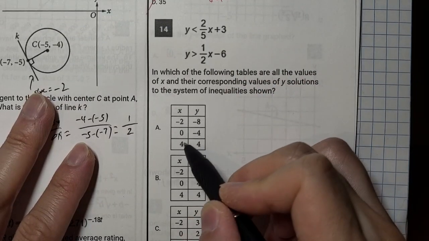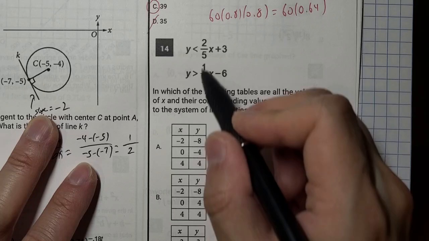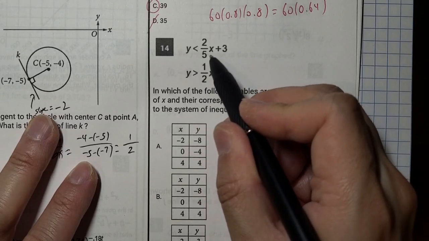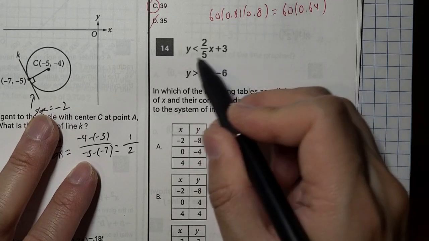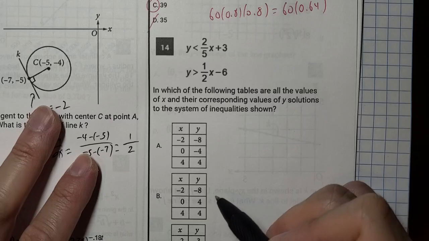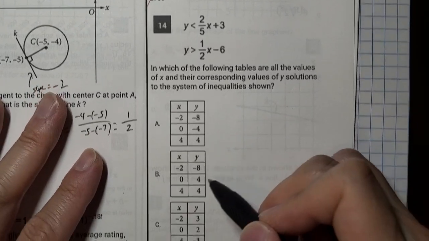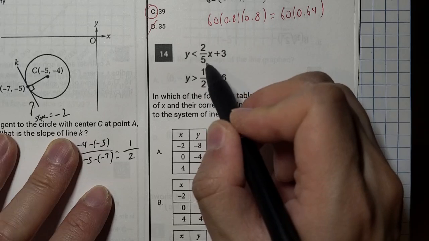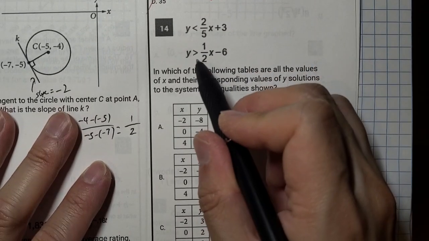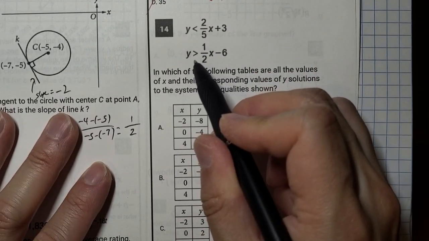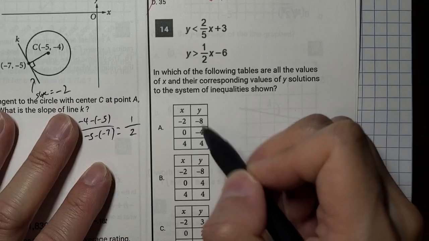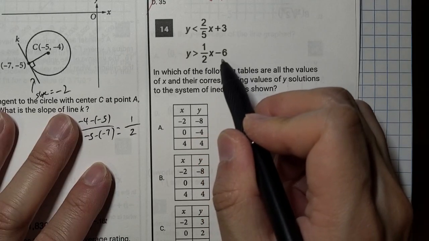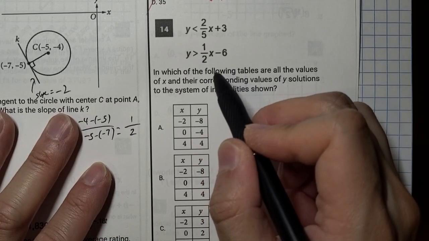Let's plug in 0, negative 4, for example. Does it hold true here? X is 0, y is negative 4. Is 3 greater than negative 4? Yes. Okay. 0, 2. That would hold as well here, right? 2 is less than 3. That's fine. How about here? 0, negative 4. Is negative 4 greater than negative 6? It is. Is 2 greater than negative 6? It is.